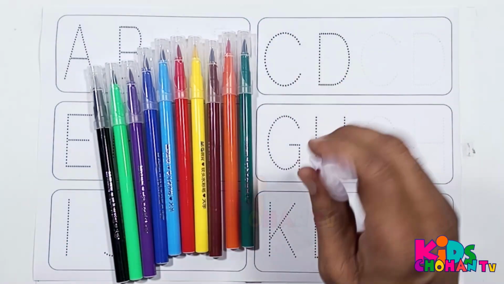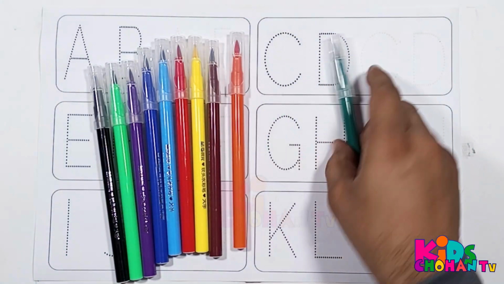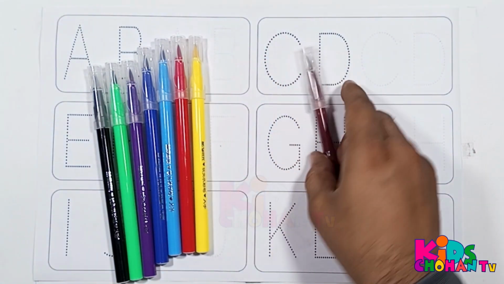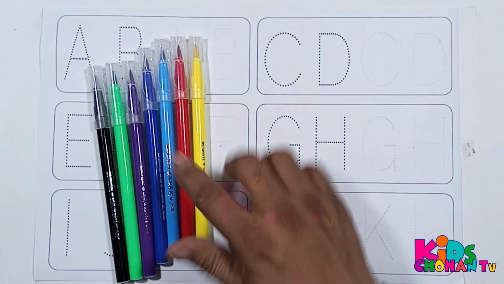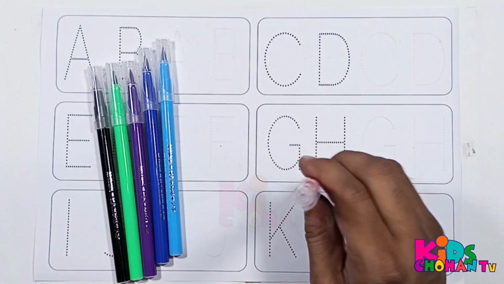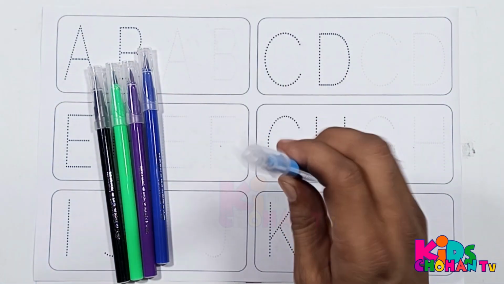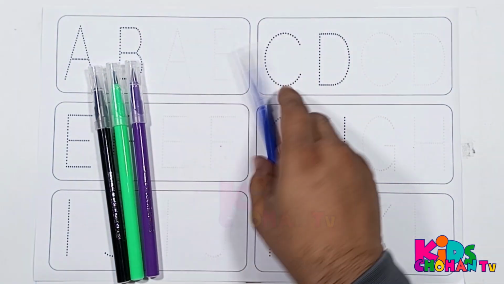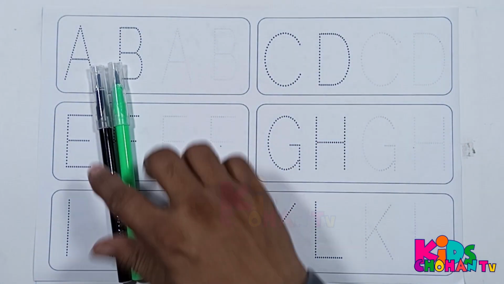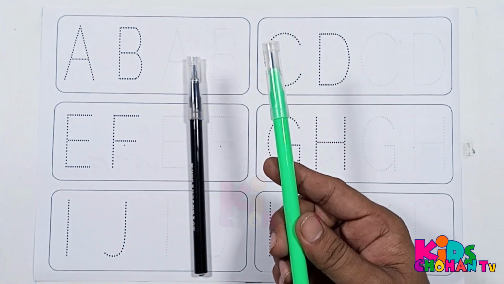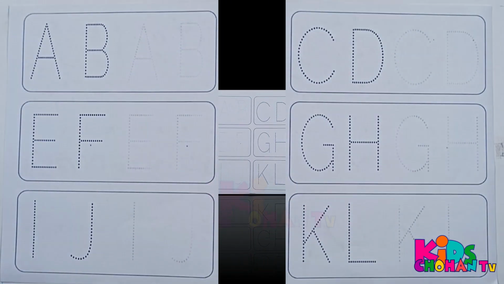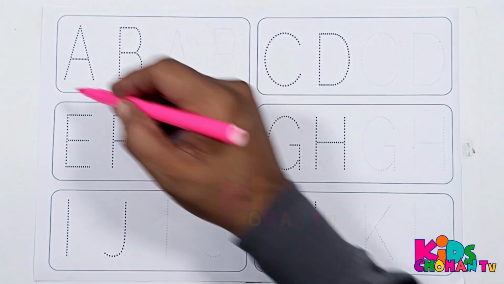Pink color, purple color, green, orange, brown, yellow, red, sky blue, blue, violet, green, and black color, pink color.